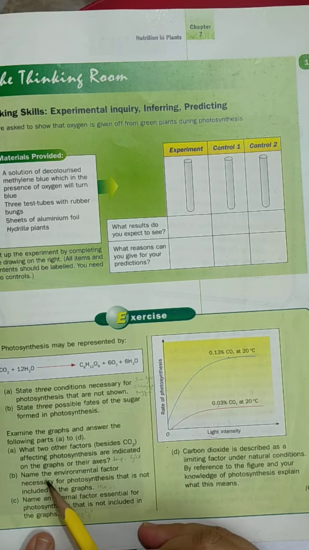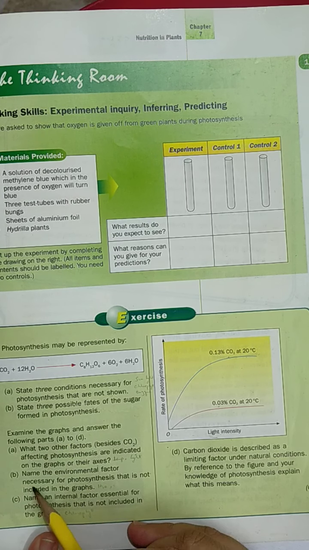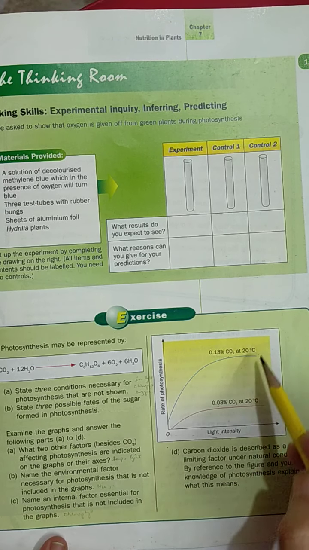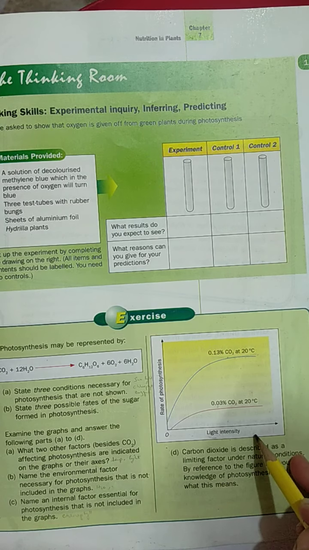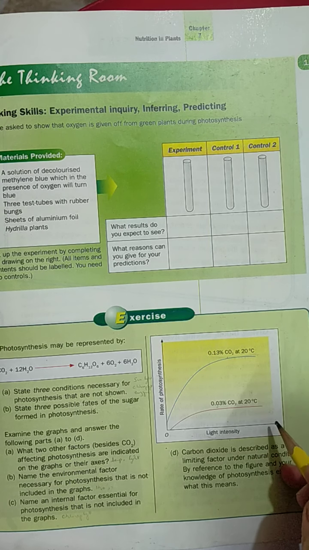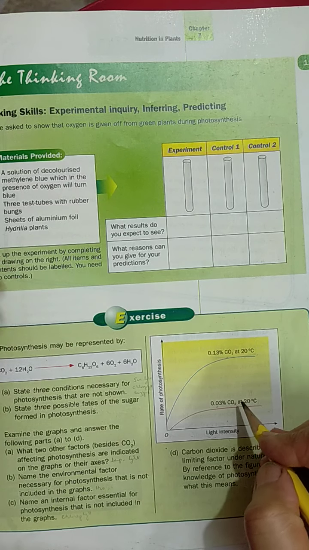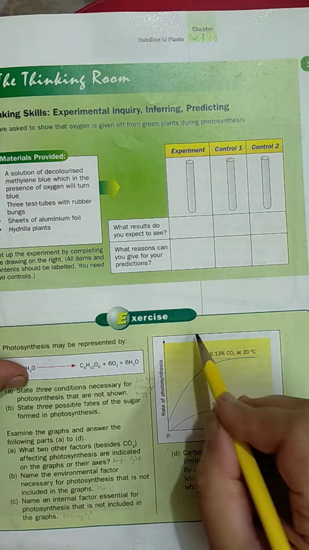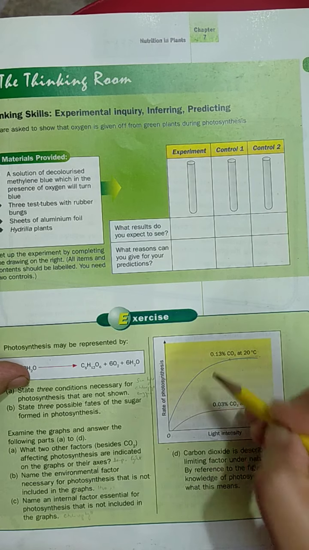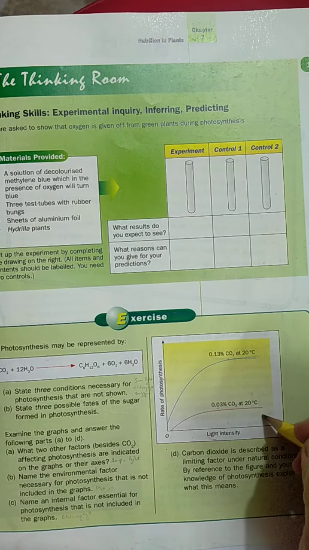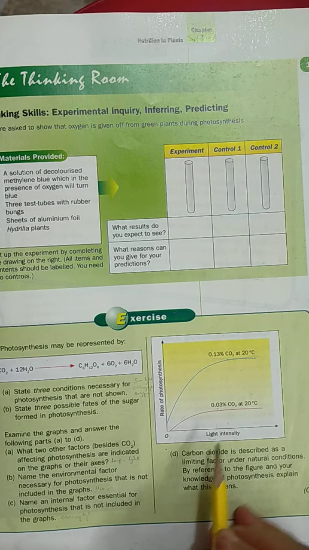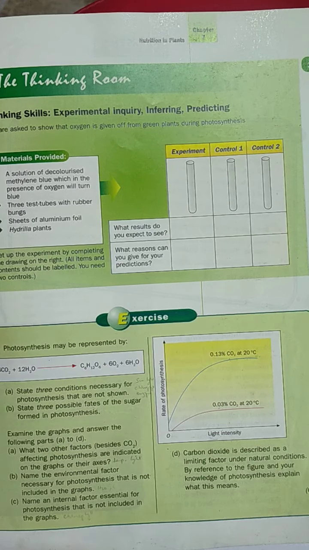Part B is: name the environmental factor necessary for photosynthesis that is not included in the graph. In this graph we have to tell about an environmental factor. Environmental factor means anything which is present in the environment but is not mentioned here. They have mentioned temperature, they have mentioned carbon dioxide. So what other factor is important for photosynthesis and the plant gets that factor from the environment? That factor is water, which is not mentioned here.